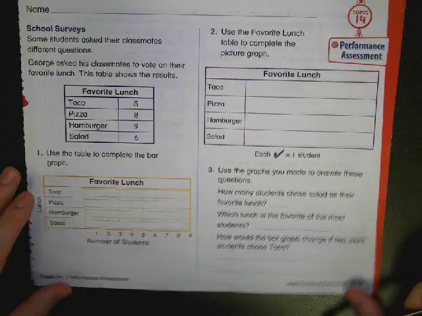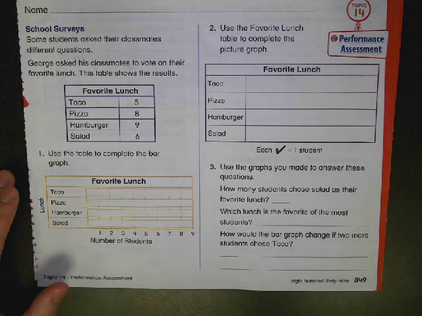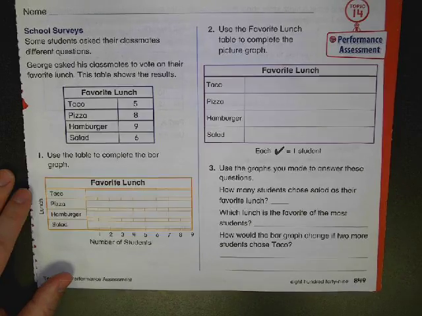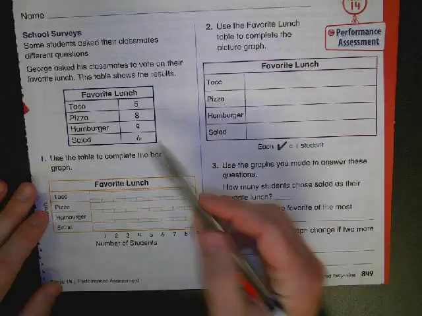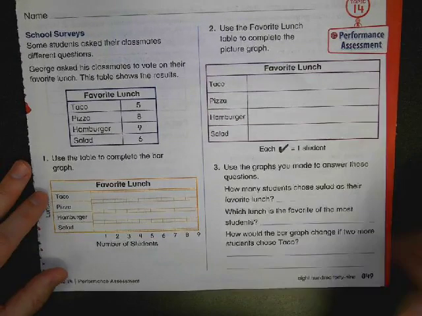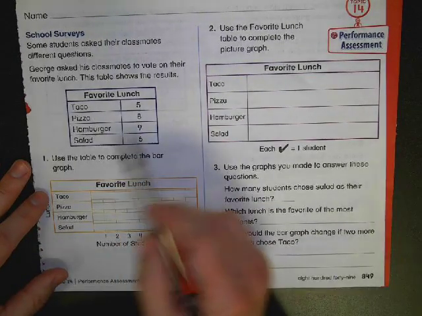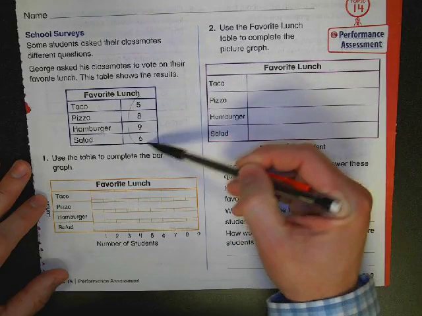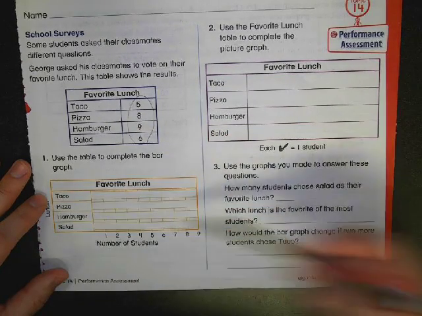Last page. It says school surveys over here. Some students asked their classmates different questions. George asked about their favorite lunches. Well, tacos, pizzas, hamburgers, and salads. So use this information here to color in your bar graph.